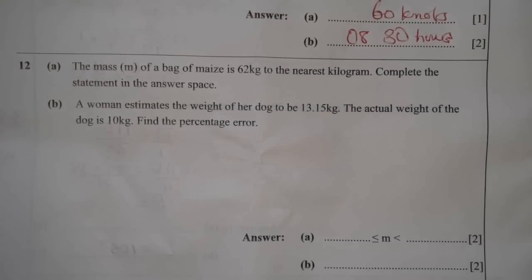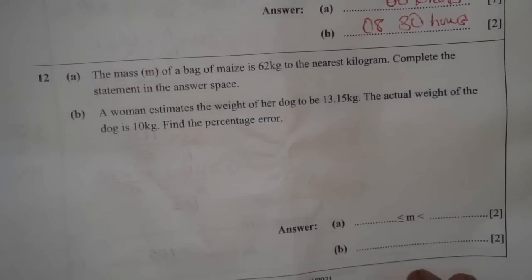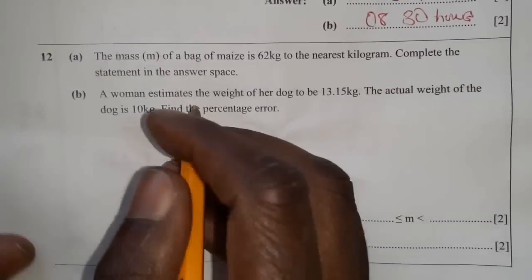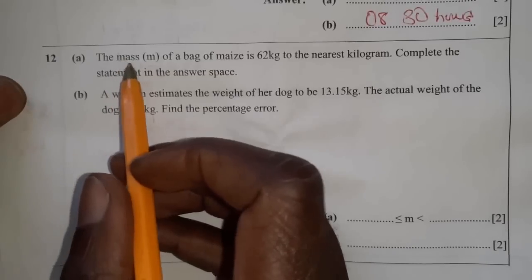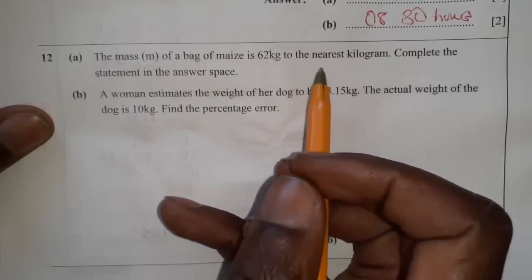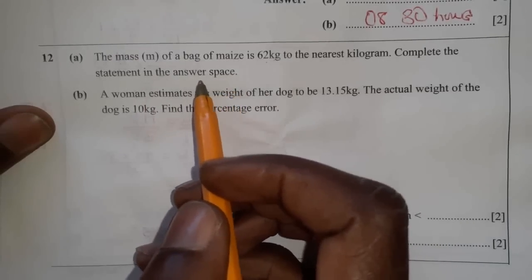We have question 12 now. Okay, so let's see. The mass of a bag is 62 to the nearest kilogram. Complete the statement in the answer space.